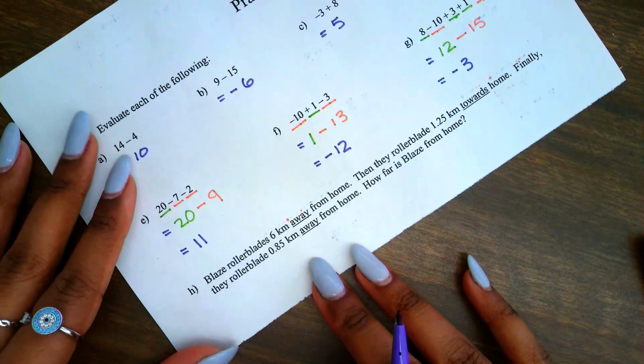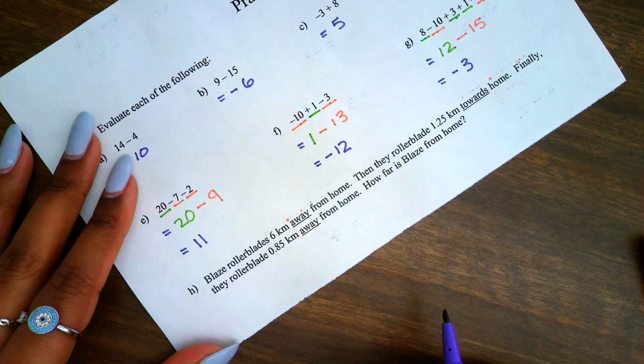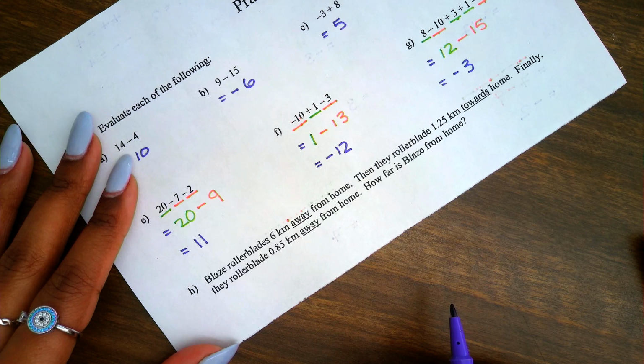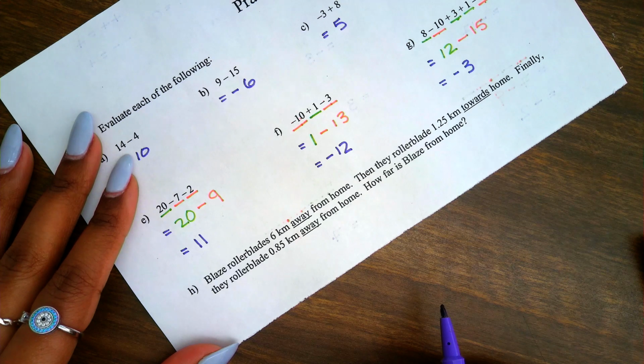Okay. Now lastly, it's a bit of a word problem, and it says, Blaze rollerblades 6 kilometers away from home. They then rollerblade 1.25 kilometers towards home. Finally, they rollerblade 0.85 kilometers away from home.